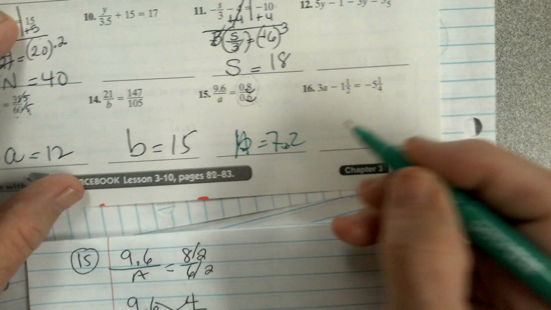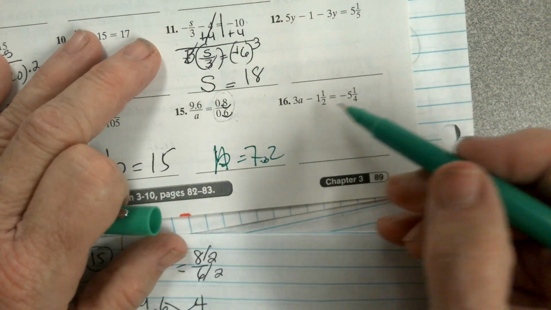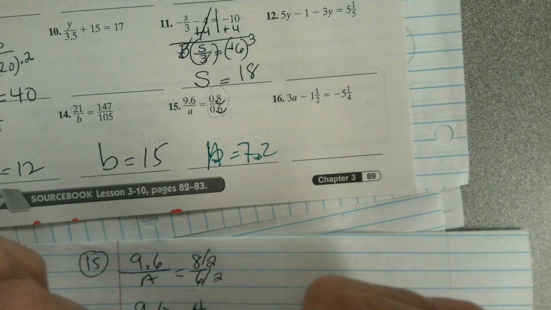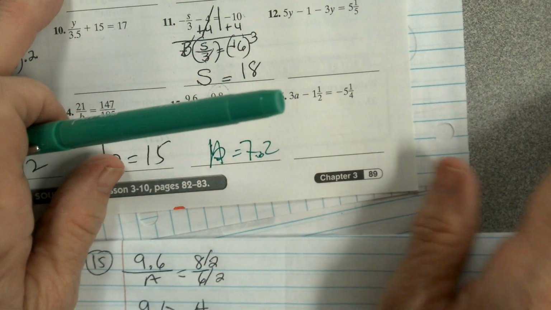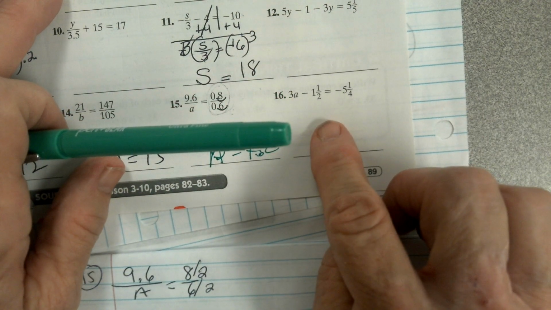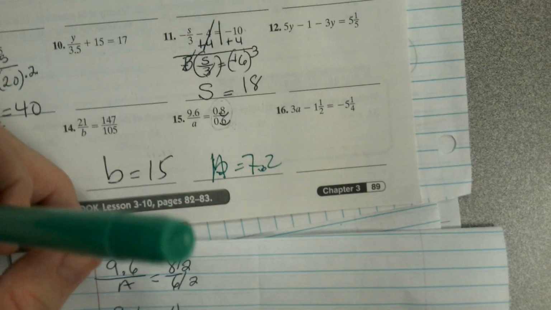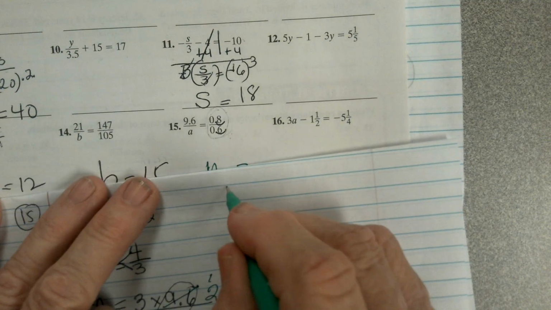Okay, this one, I really don't want to do the whole thing, but I do know that you probably should change these to improper fractions. I'll help you start it. You can finish it. Let me see what's on the back.